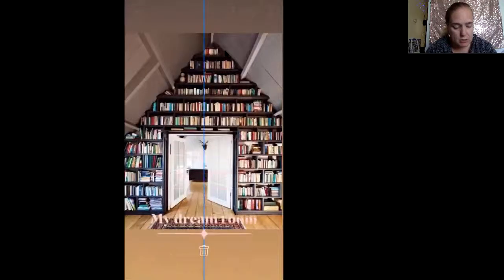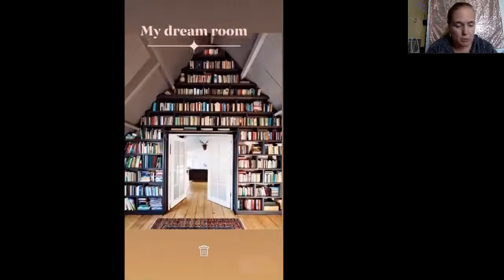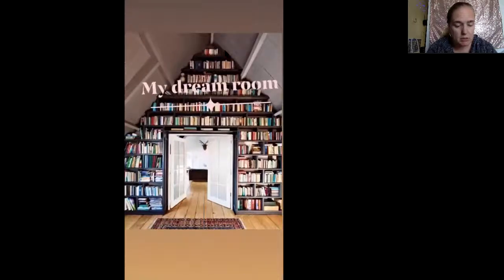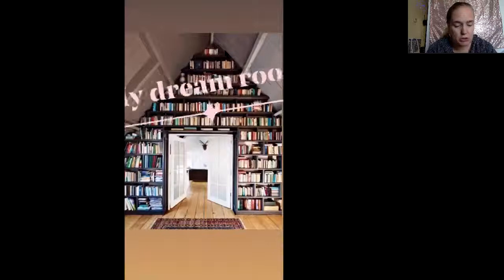And this is where you can move it around. You can put it anywhere. You can make it bigger by putting two fingers on your screen and spreading them out. You can make it smaller, anything. And you can change the direction. So if you wanted it sideways or slanted.